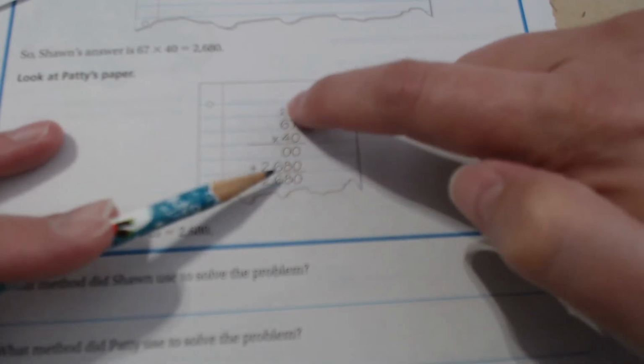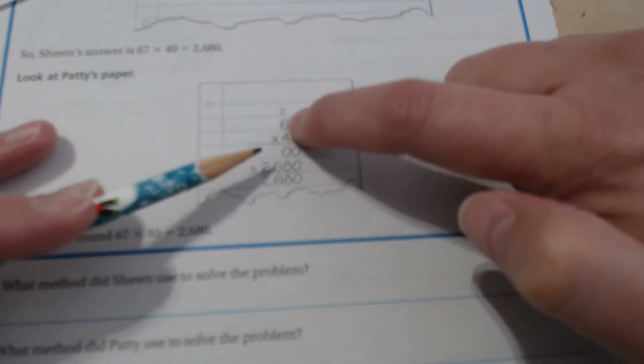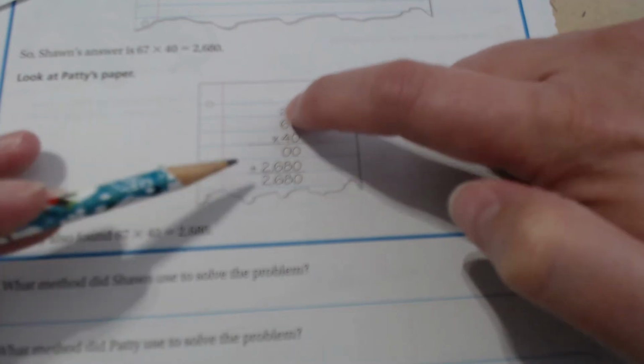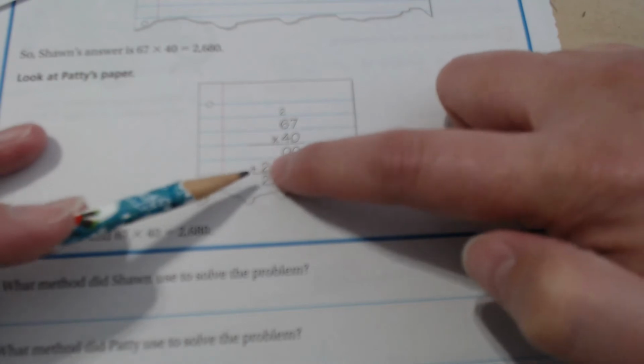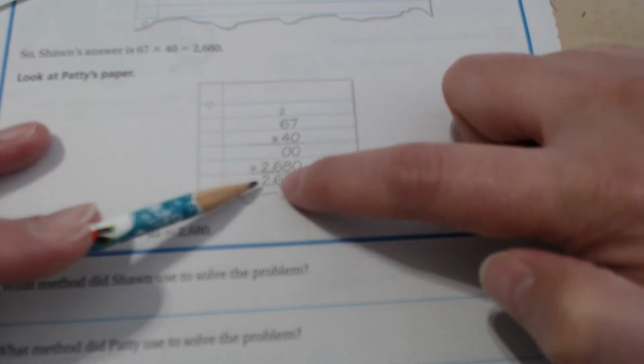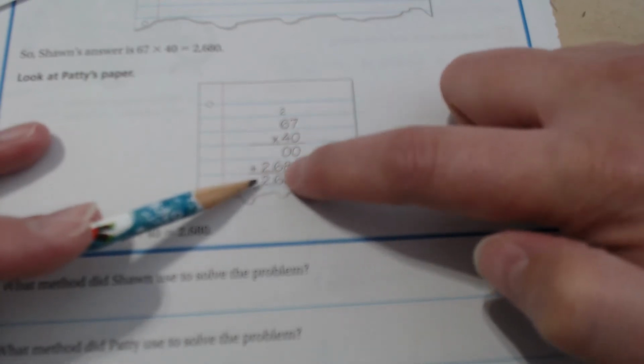So 8, carry the 2. 4 times 6, 24, plus 2, 26. 2,680. So both of them got it right. One used partial product. The other one used regrouping.